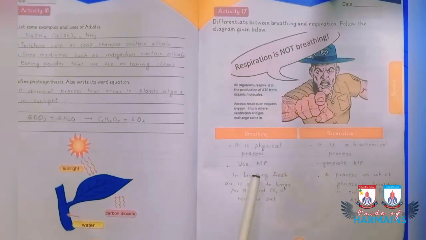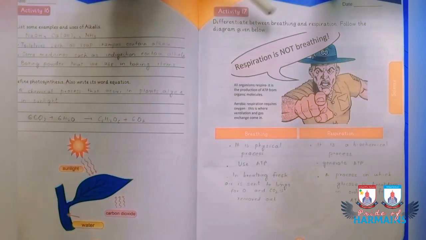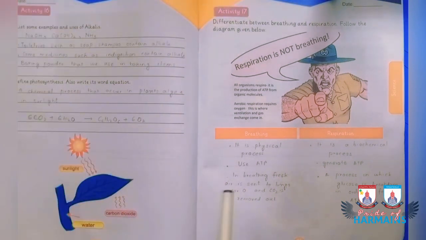Activity number 17 from class 6. Here you have to differentiate between breathing and respiration. Usually we confuse these two terms. We think that breathing and respiration are the same process, but this is not the case. Breathing is something else and respiration is something else. I am going to explain a simple introduction about these two terms, and then you are supposed to write at least 4 to 5 differences over here.